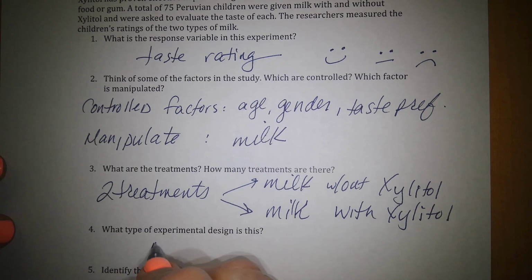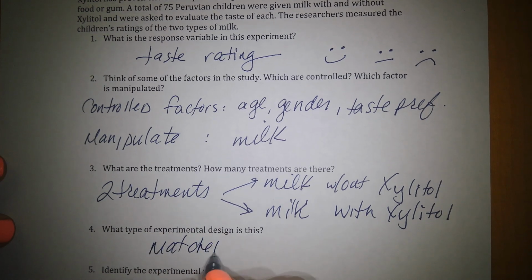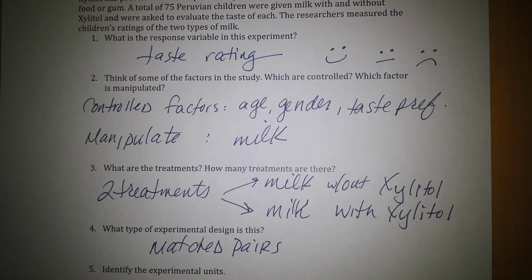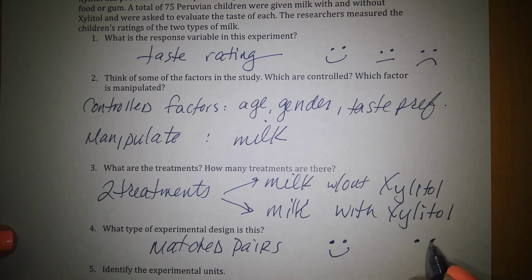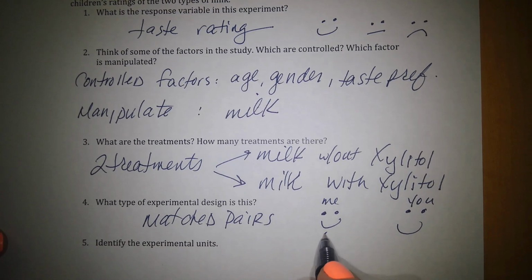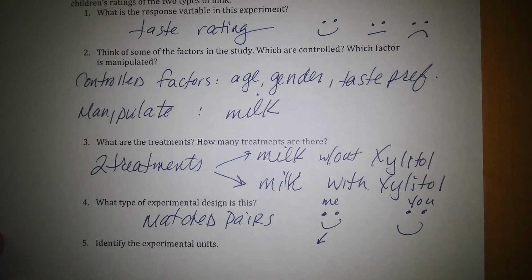Now this is a matched pairs design. And the reason that this is a matched pairs design is because it wouldn't make any sense otherwise. Let's say here's me and here's you, for example. And I tried 2 different types of milk, and so did you.